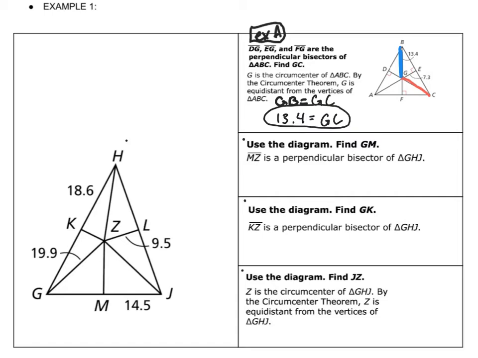Good. All right, so let's move on to example 1, which deals with this question, this question, this question, and this picture here. Okay, so it says use a diagram and find GM. So we're looking for GM.